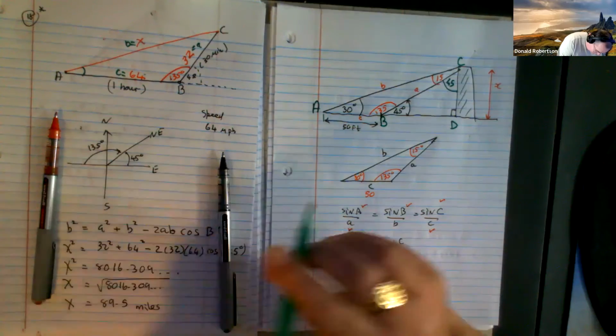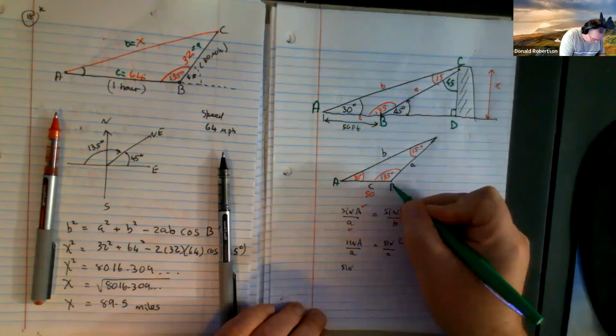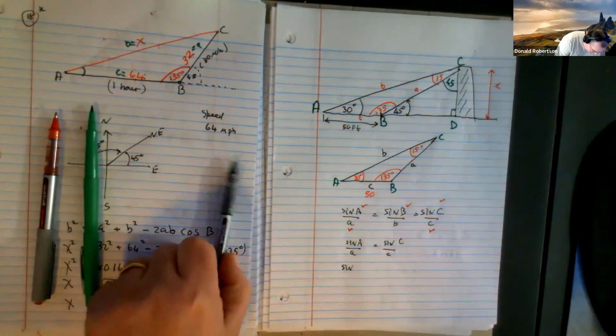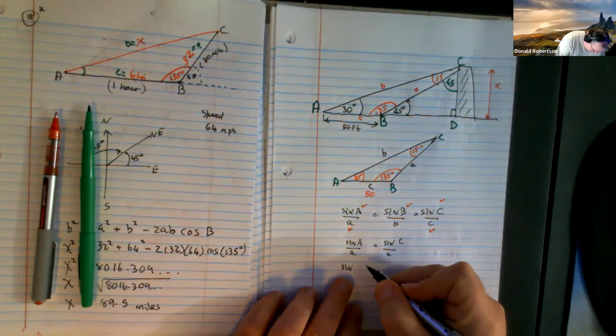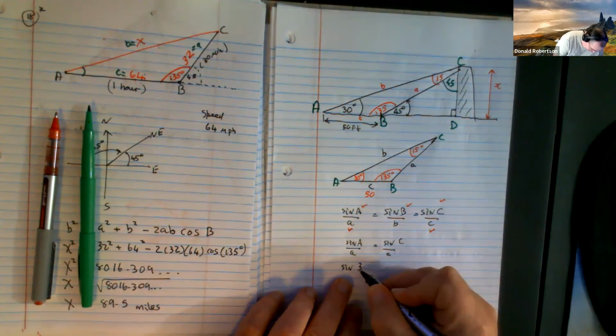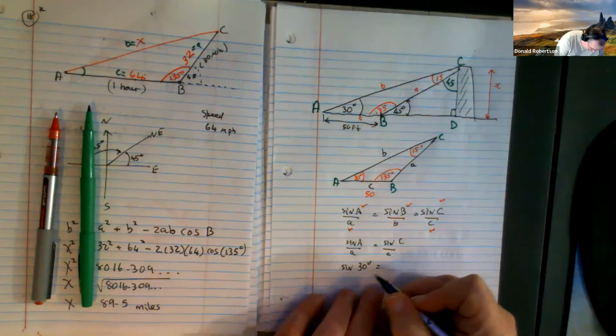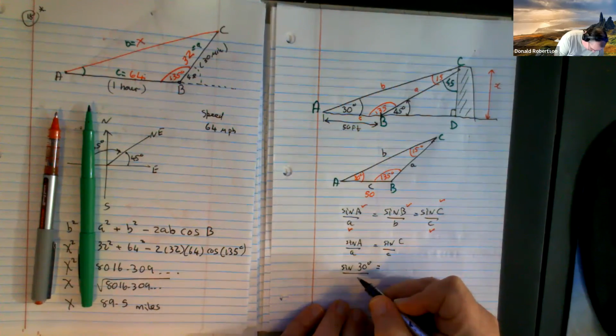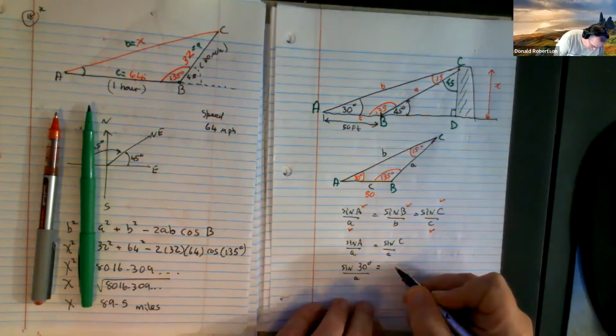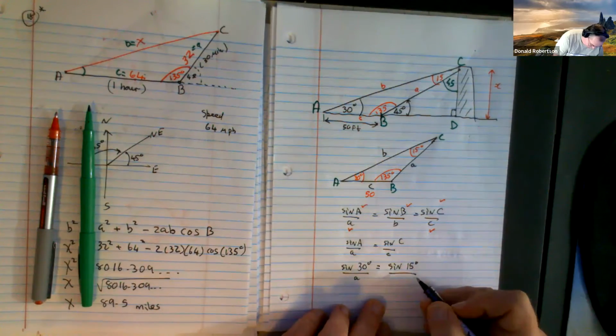That's A, that's B, that's C. So the sine of 30 degrees over little a is equal to the sine of 15 degrees over 50.